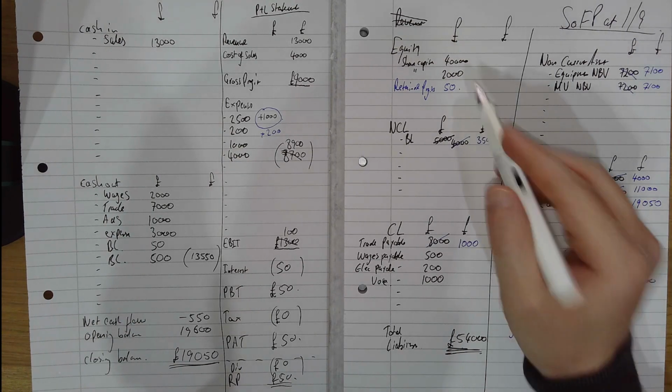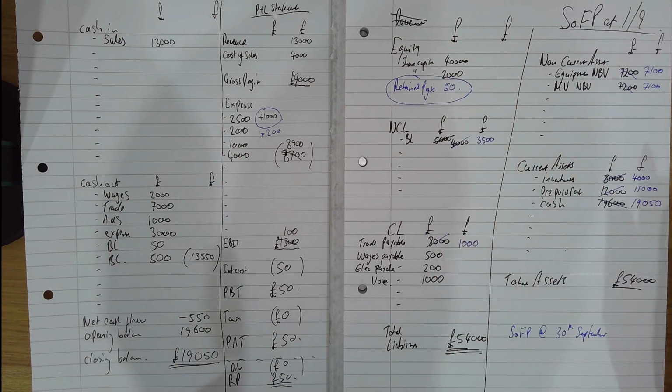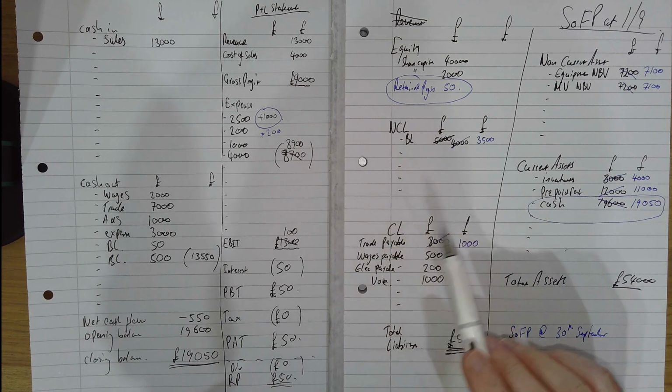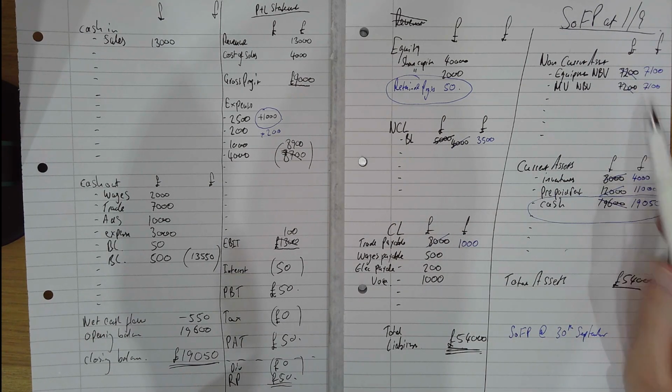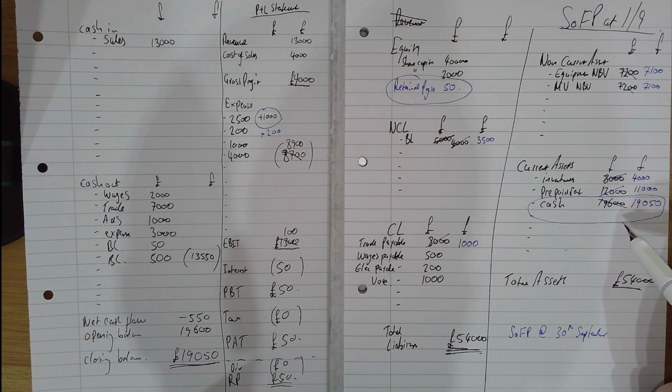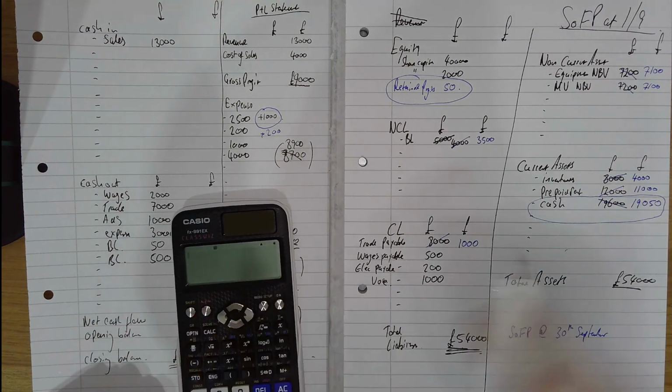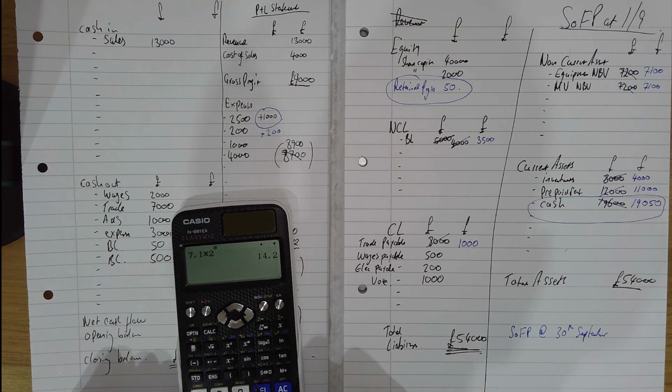So now we've worked out our retained profits, and we've also worked out our new cash from the cash flow, retained profits from the income statement. And any other adjustments I don't think need to be made. So we can start doing the addition, and let's see what everything comes to now. Let's add this up: 7.1 times 2, plus 4, plus 11, plus 19.05 gives £48,250.